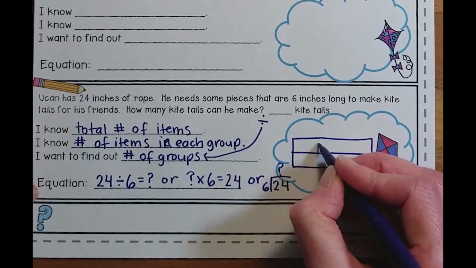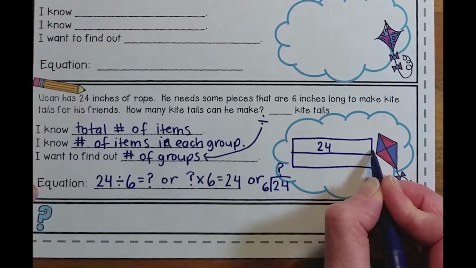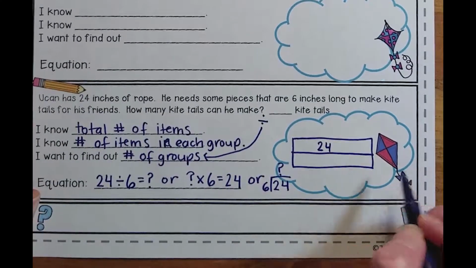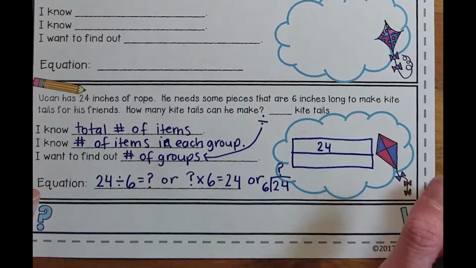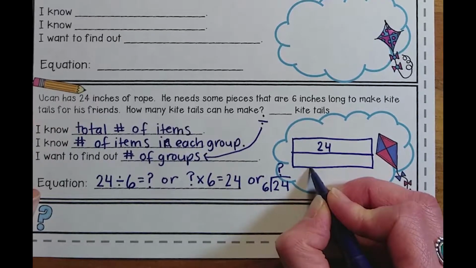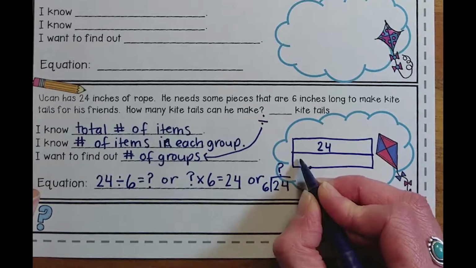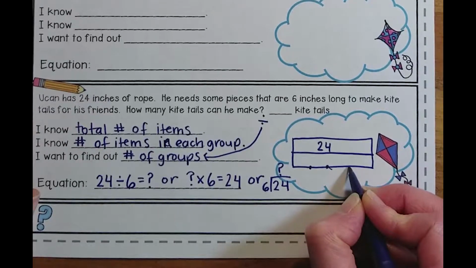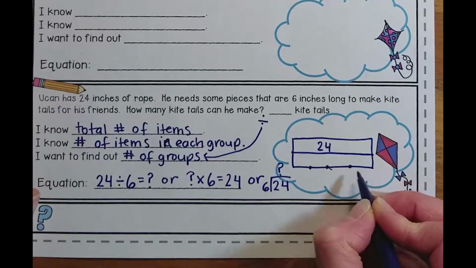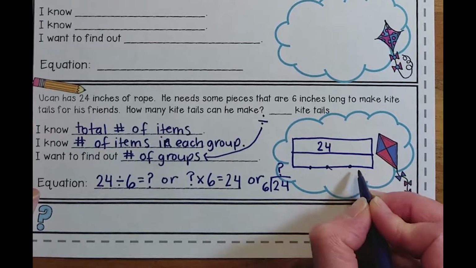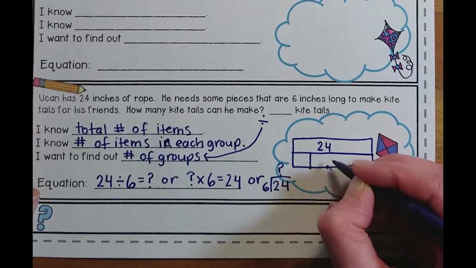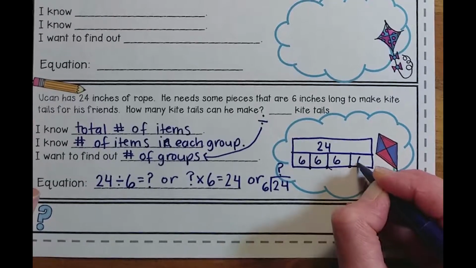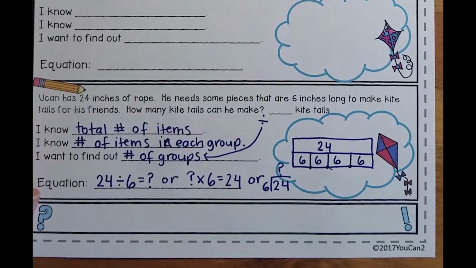You knew the total number of items. This whole thing is 24 inches. However, this time, because you didn't know the number of groups, you couldn't break it up into groups right away. You had to think about it a little bit and make some guesses. Maybe you knew this was about 6. And so maybe you guessed that was about 6 inches. Then you guessed that was another 6. Then you guessed that was another 6. And you realized you could fit in another 6. 6 plus 6 plus 6 plus 6 is 24. So you could see that you could put 6 into 24 4 times. There you go. There's your bar model.